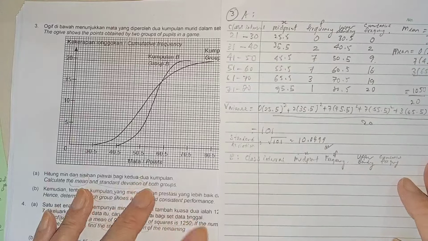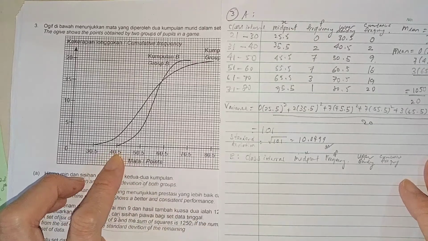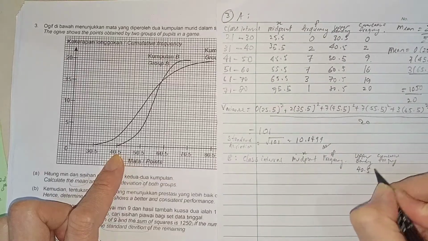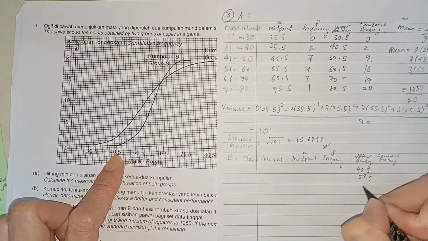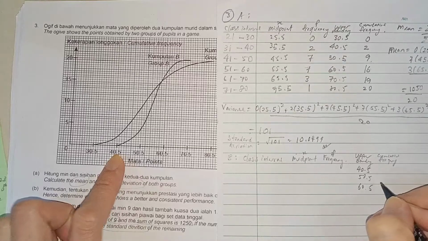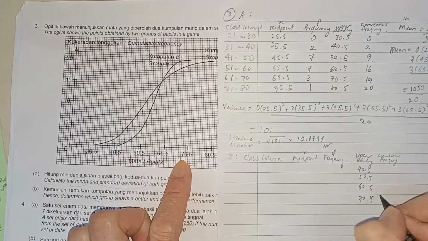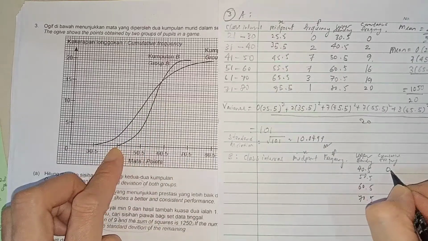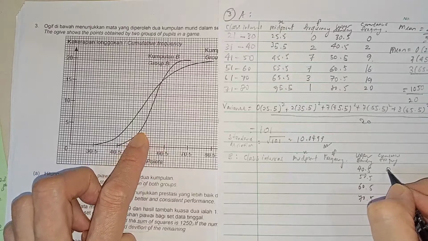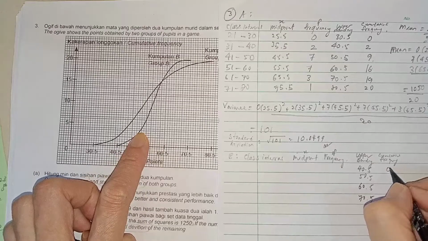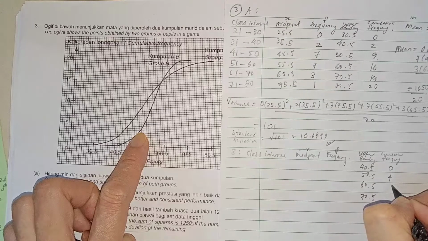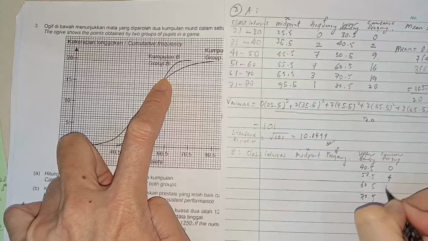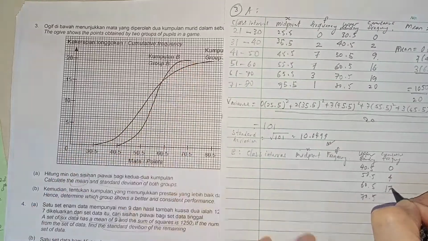So from here, we start from B at 40.5. So 40.5, 50.5, until 70.5 only. Then for B it is here 0, here is 4, then here is 17, and here is 20.